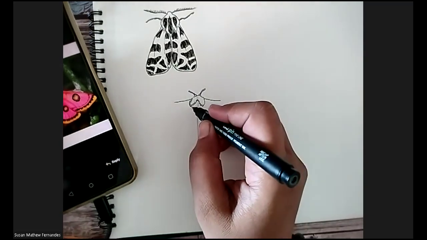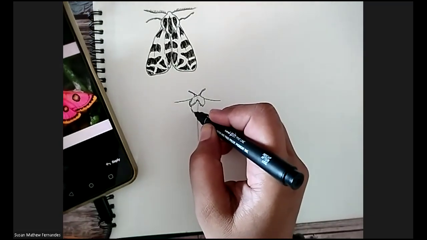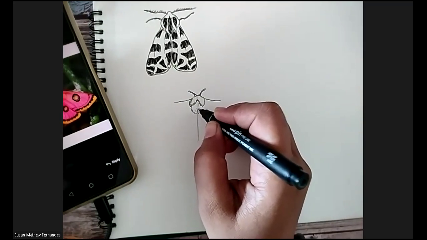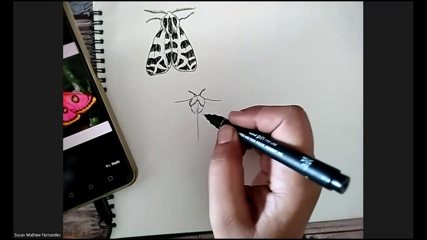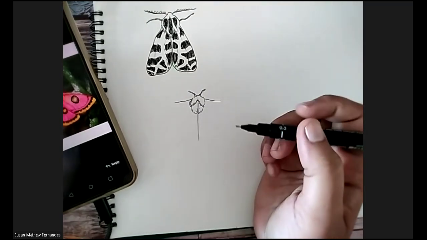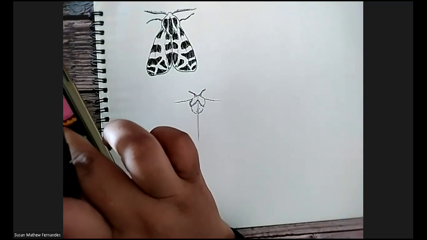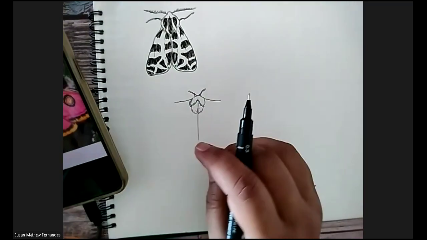Oh, wait. Before I start the wing, I have a little bit of the body left. So that's it, nothing more. It looks like a little round bug. Super fuzzy.